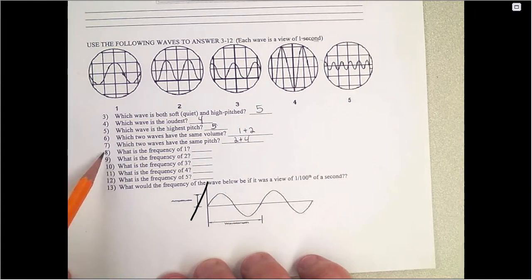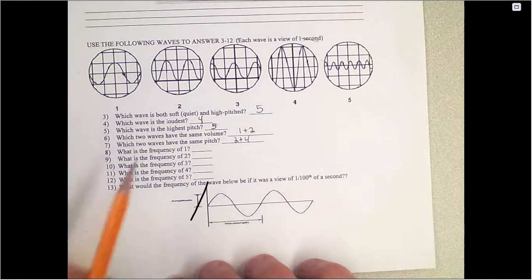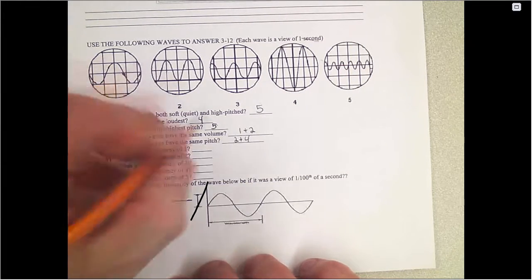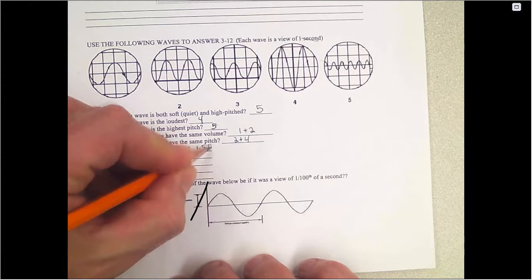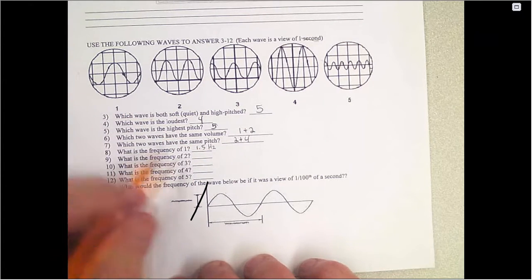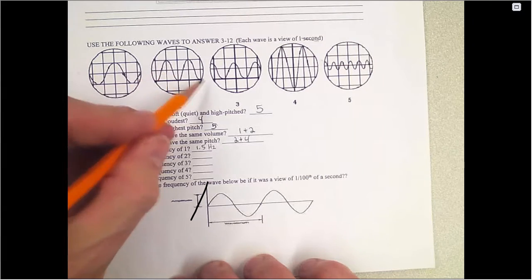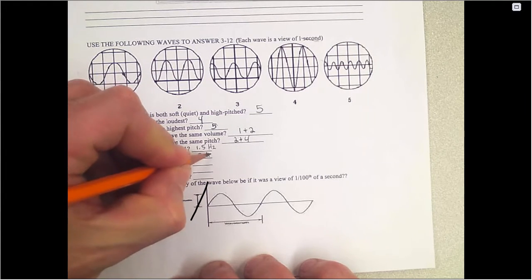And then for 8 through 12, we just have to count the number of waves given in these oscilloscopes to determine the frequency. So what is the frequency of 1? 1.5 hertz. What is the frequency of 2? 1, 2. 2 hertz.